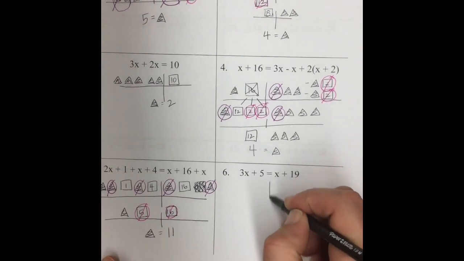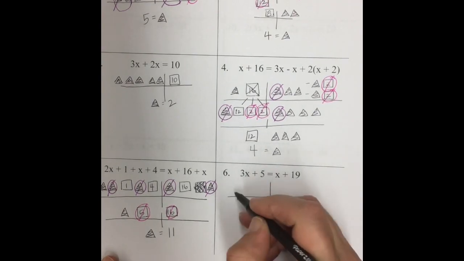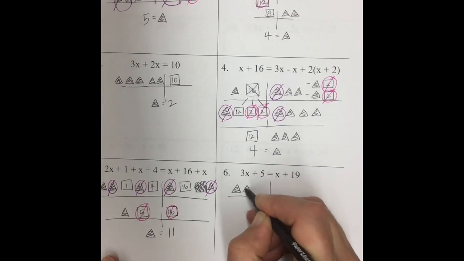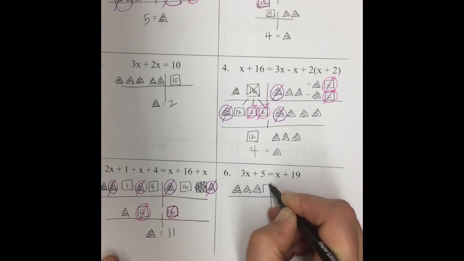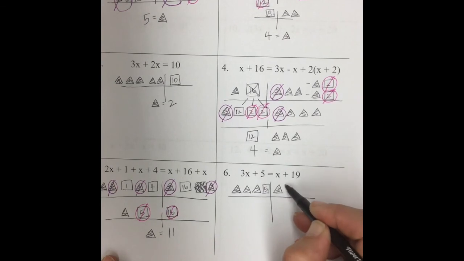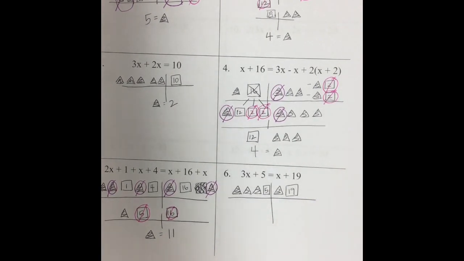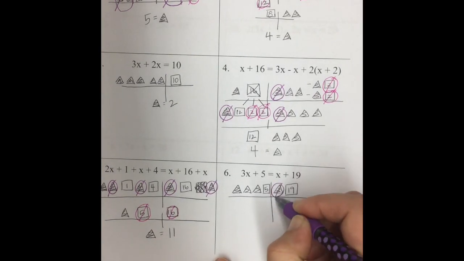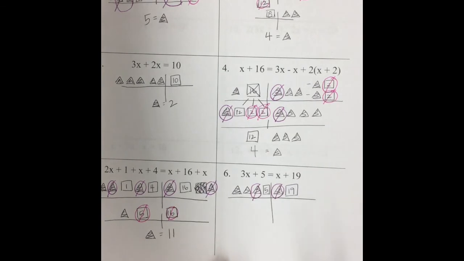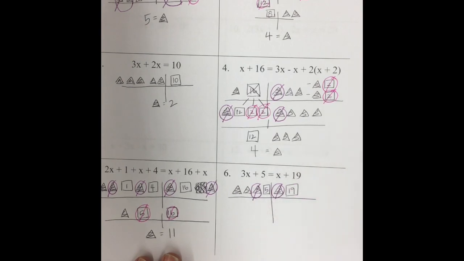Last but not least, I've got 3x and a 5. And I've got an x and a 19. This is a good example of our 2 basic rules, right? I can take an x off each side because they are of equal weight, so it does not disturb the balance. I can also take the same number off each side.